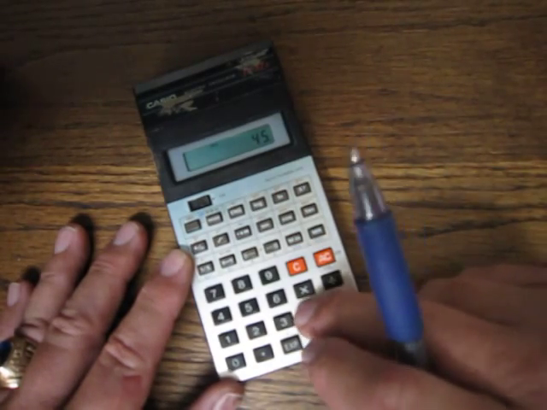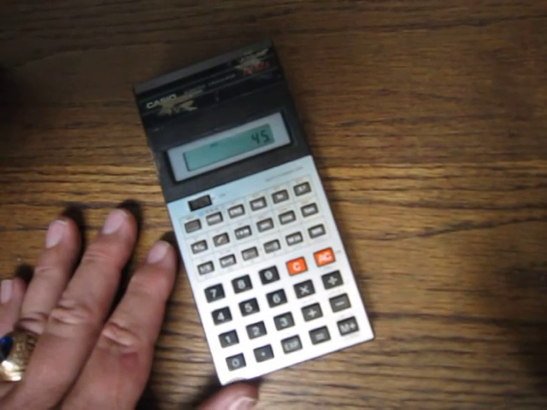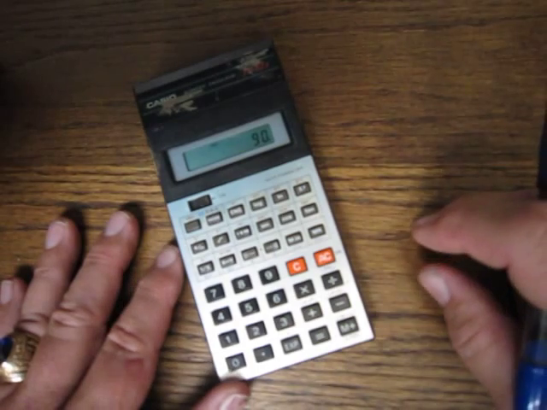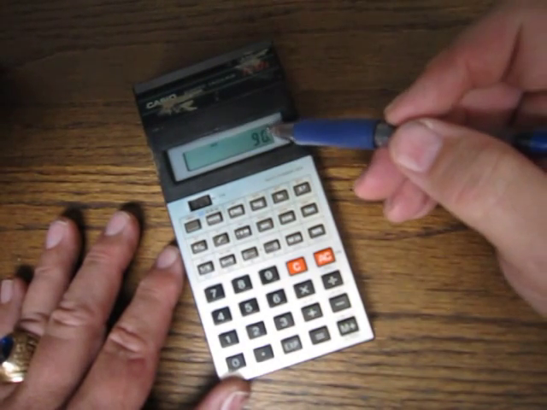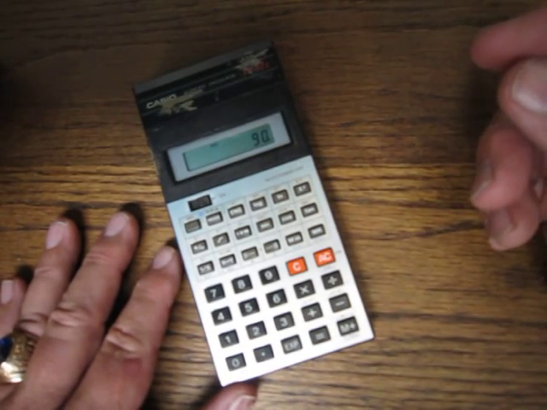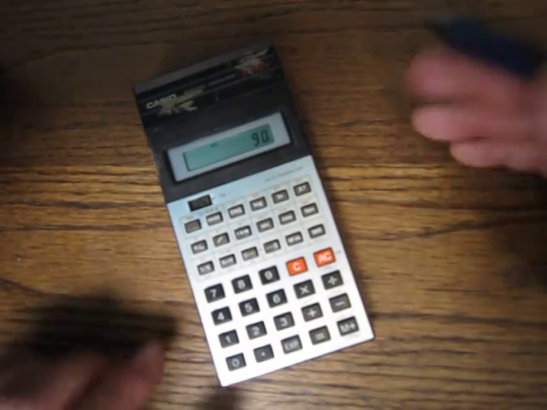Now, let's add another 45 degrees. I punch in 45 with another degree button, and it gives me 90. And up here it says degrees, but you notice there's no degree symbol down here on the 90. That's a characteristic of this particular calculator.